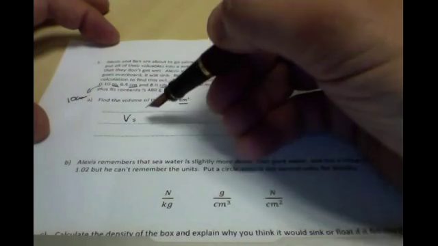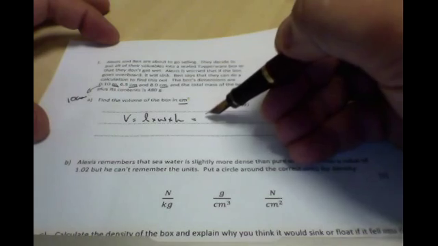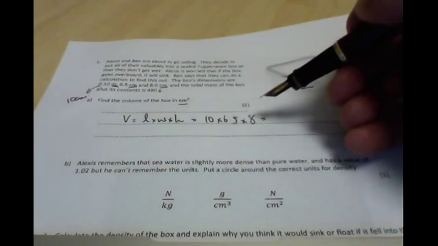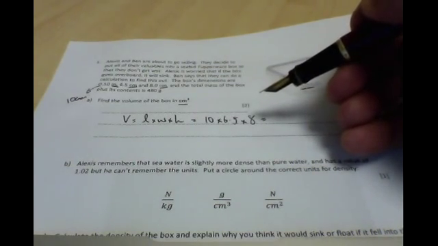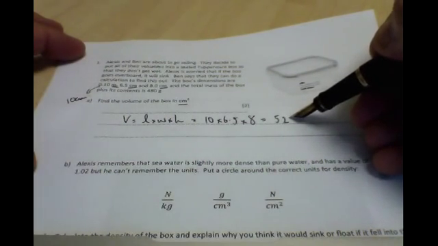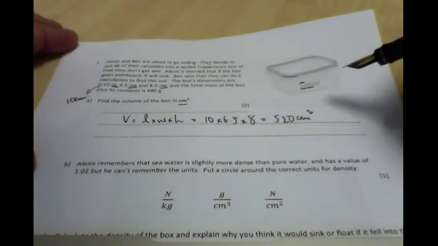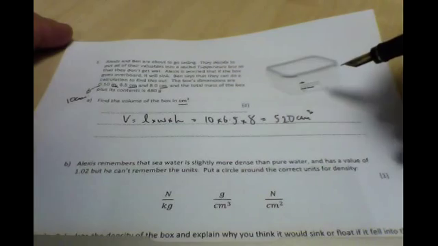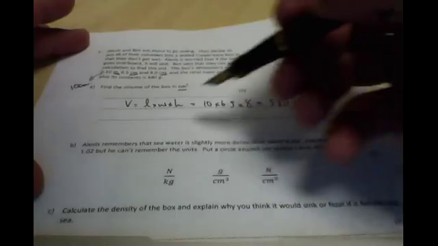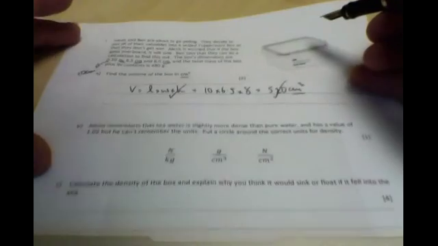Therefore, the volume, which is length times width times height, will be 10 by 6.5 by 8, which should get us to an answer of approximately 520 centimetres cubed. Right, where do we go next with this? It's given you the units, that's fine, but we want equation or substitution and the correct answer.